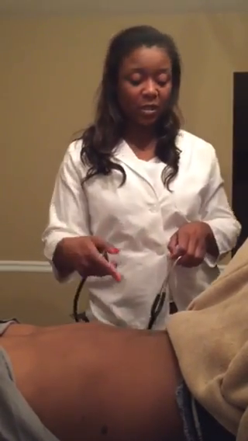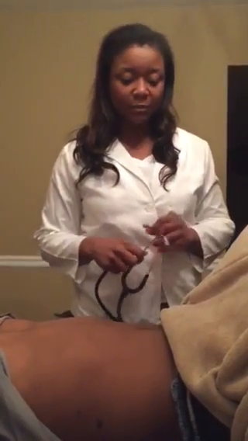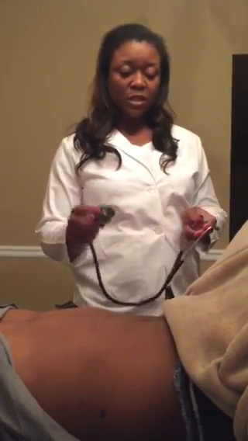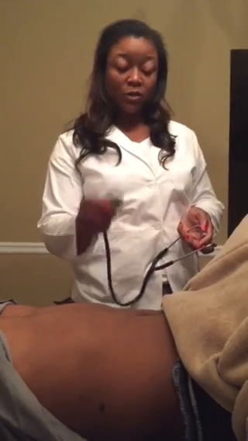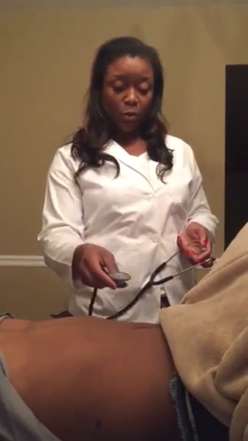so there's no use in me going farther with listening at all four quadrants of the abdomen for more bowel sounds because I am to assume that he has bowel sounds in other places. I'm going to also listen for bruits. I'm going to listen with the bell of the stethoscope. I'm going to check the aorta, the aortic portion of the abdomen, which is right above the umbilicus.